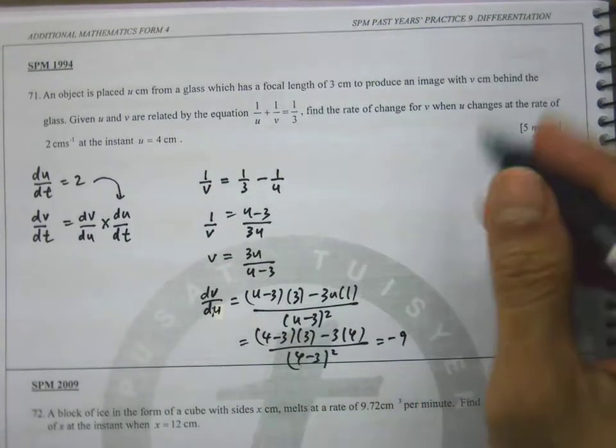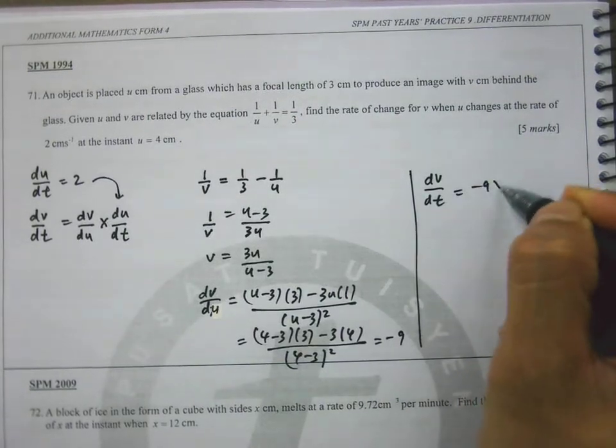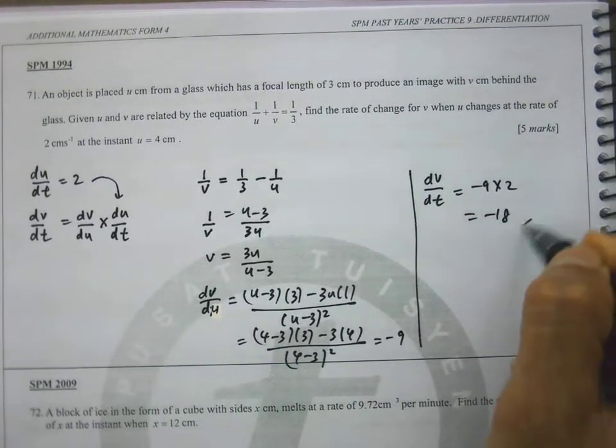I'm going to take this here. So my dv/dt is negative 9 times 2, negative 18. This one.